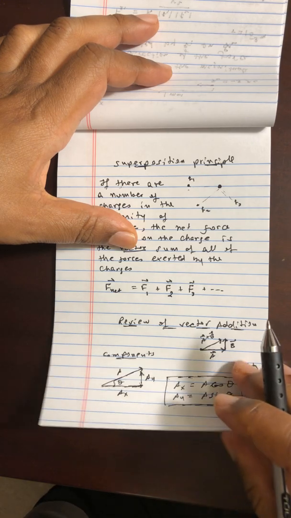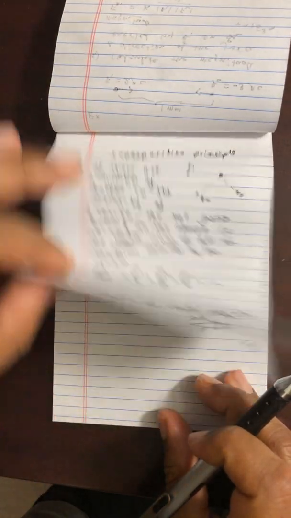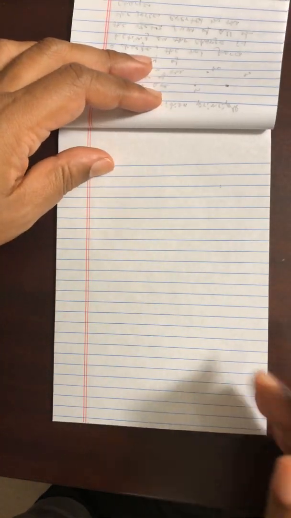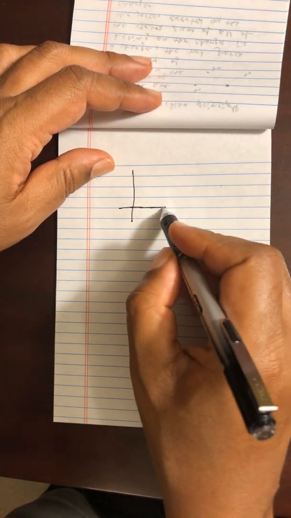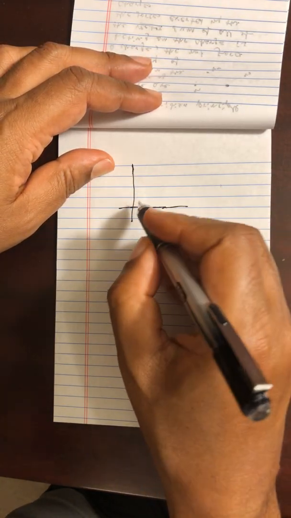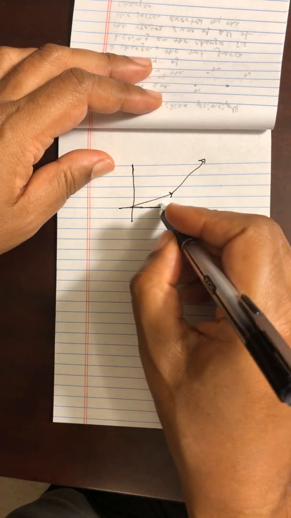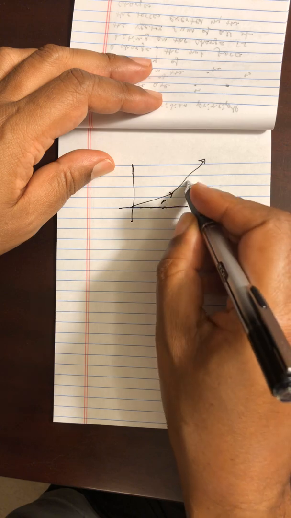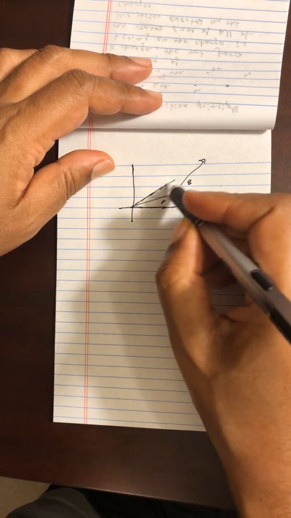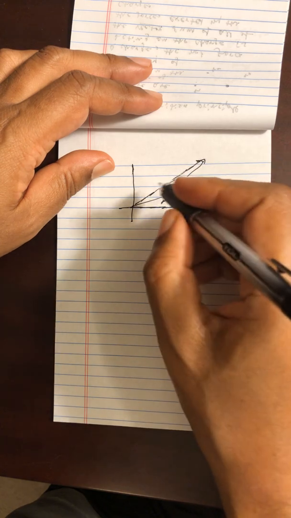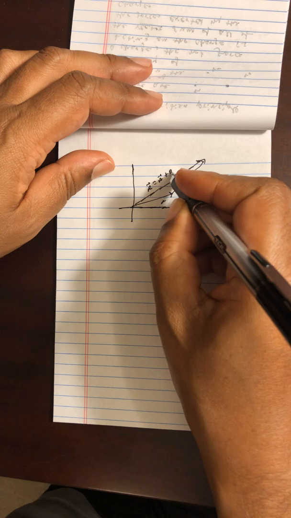Now let's see how we can add them analytically or algebraically. Suppose we have the following two vectors. Let's say this is the first vector, this is the second vector. Let's say this is A, this is B. And then from the graphical method we know that this is the sum of the two vectors. Let's call it R. R equals A plus B.